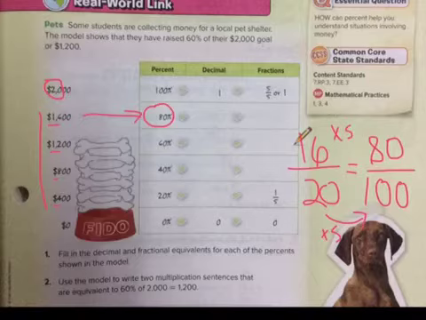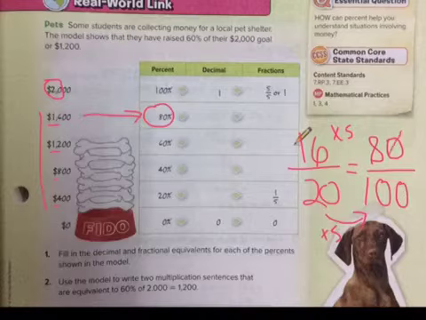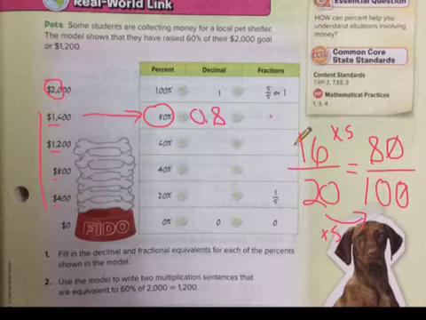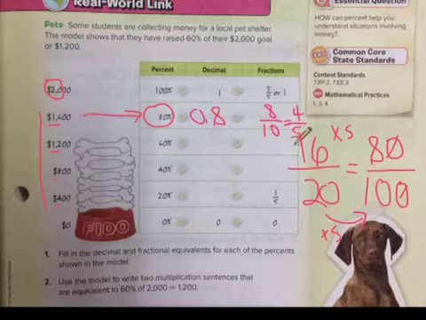Now to change that to a decimal, let's take those zeros out. So now we have 8/10ths. As a decimal, it's 0.8, 8 in the 10th place. And as a fraction, you already know that it's 8 over 10. Simplified, you can cut them both in half. It's 4/5. Okay, let's keep going.